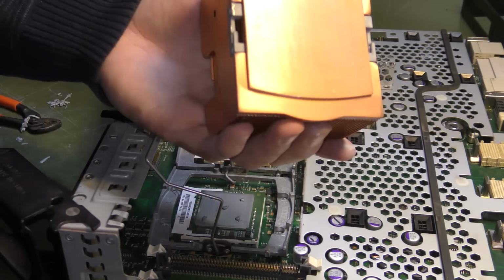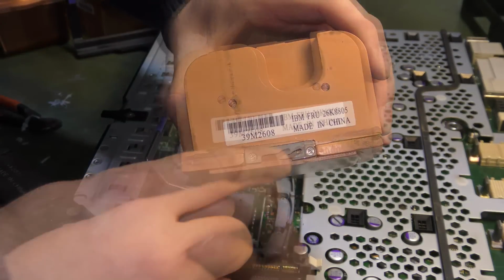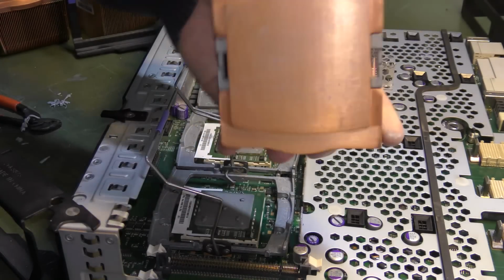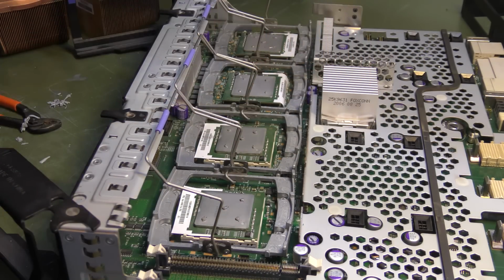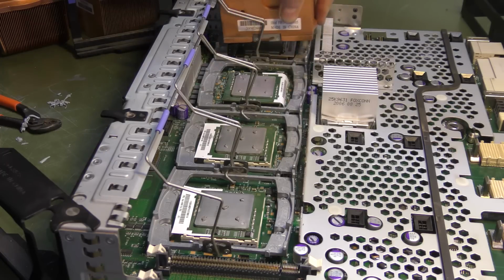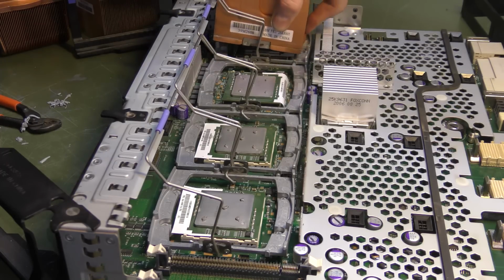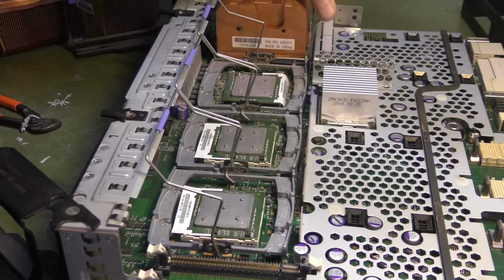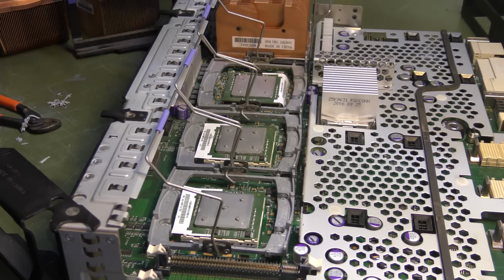So I need to find out which way they go. They have like this thing here that is gonna be attaching to something. So does it go one way or the other way? Okay. Put that in. Like that. And lock that down. Yeah, awesome.